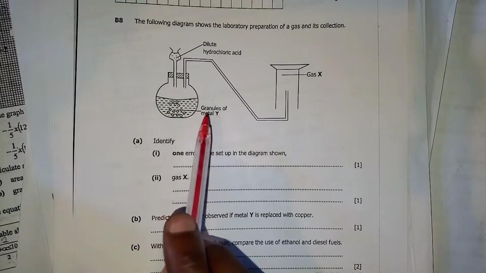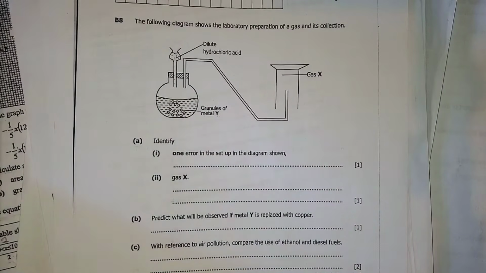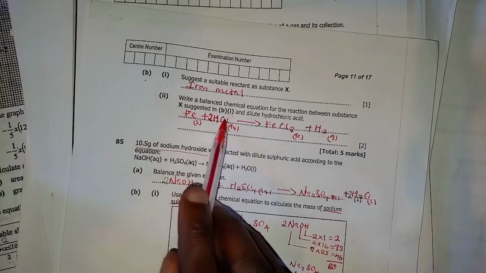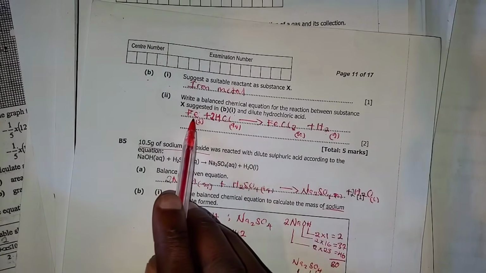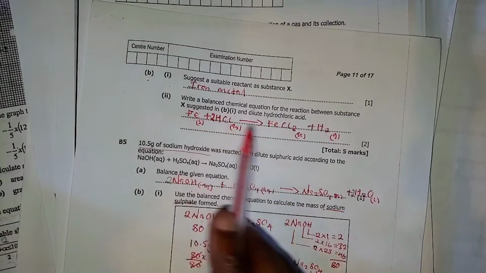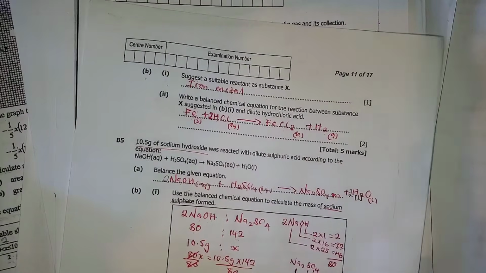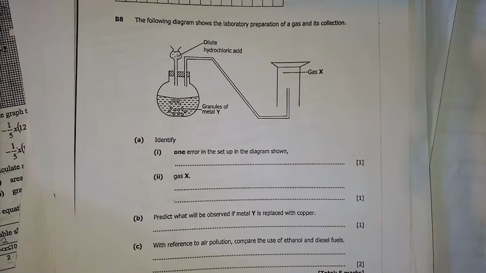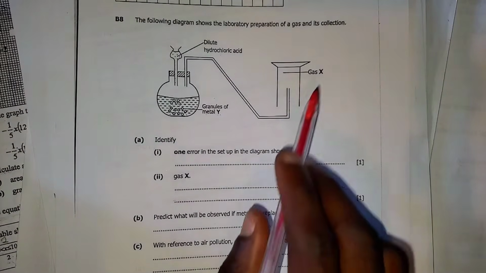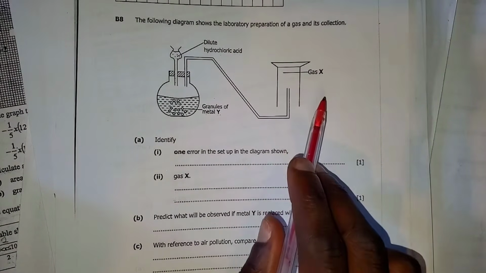We've answered this type of question, where an acid reacts with a metal. When an acid reacts with a metal, hydrogen gas and a salt are produced. So from here, you can know that this gas is hydrogen gas.